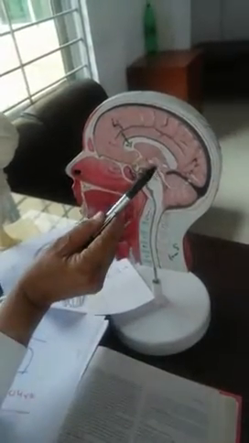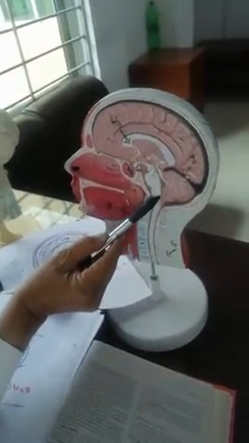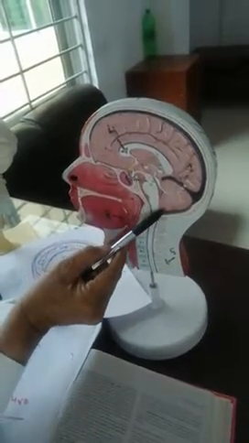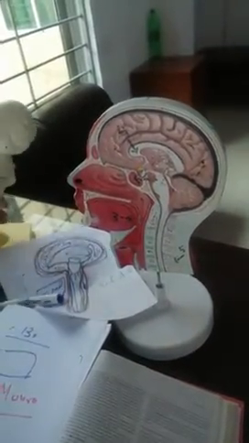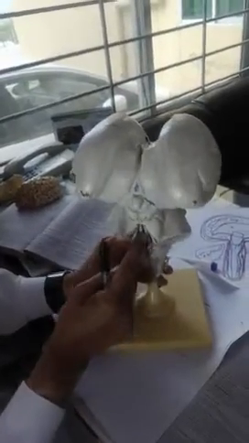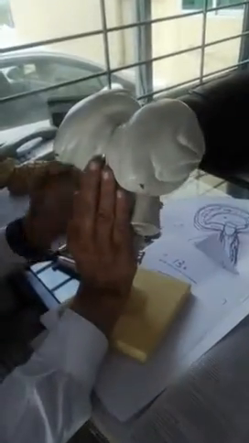Now note the point. Look, the roof of the fourth ventricle is tent shaped. You look over here. This is the dorsal surface of the pons and the medulla, and the tent-shaped roof of the fourth ventricle is like this.